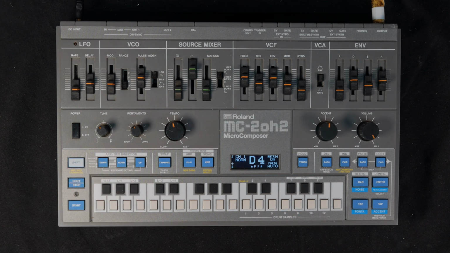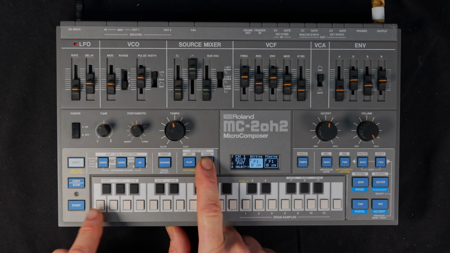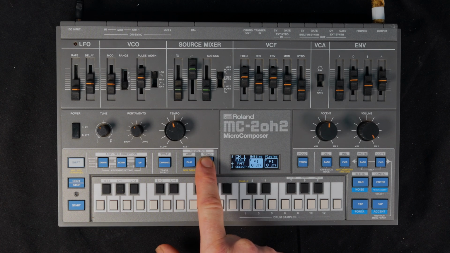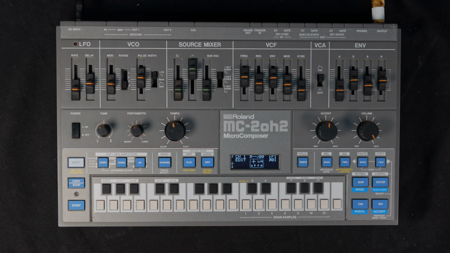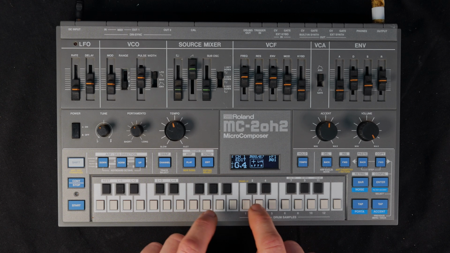Let's say we want to create a pattern for the sequencer. We just press Edit. And while it's pressed, we could now select which pattern to record into. But for now, I leave it at pattern F1, which is this one here. And once I release the Edit button, I'm in the pattern editor. Here I can just enter the notes as I like, and it will add them to the pattern.